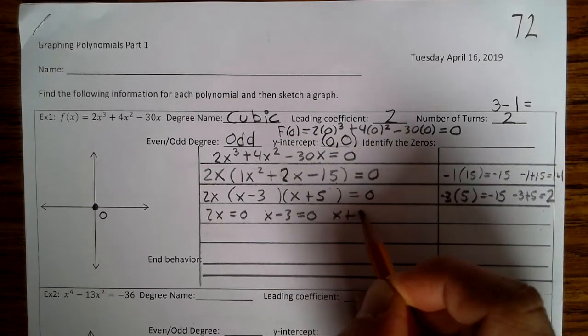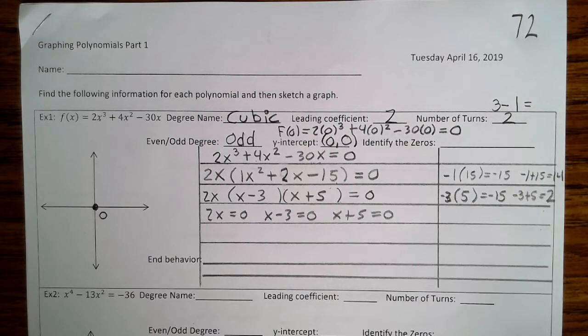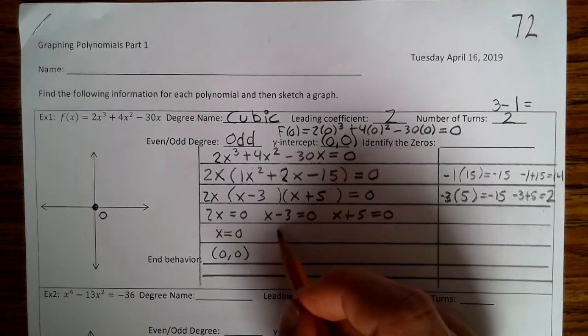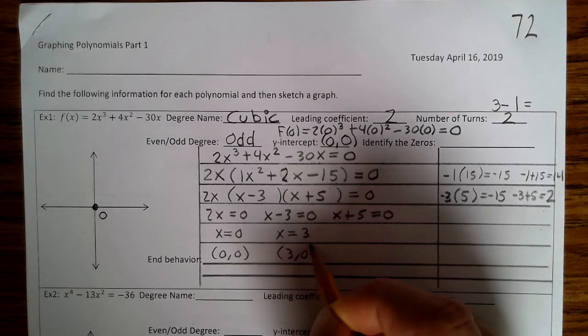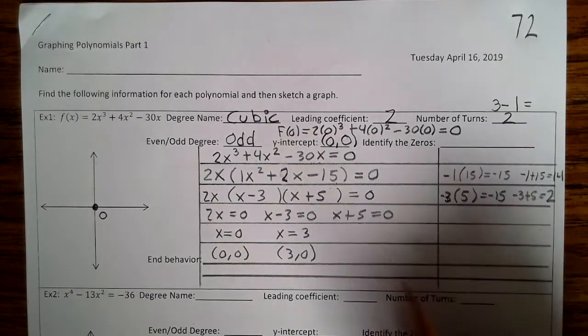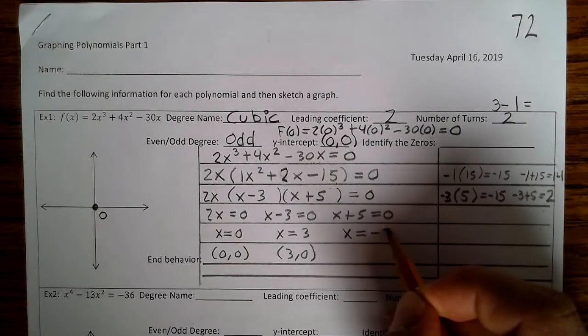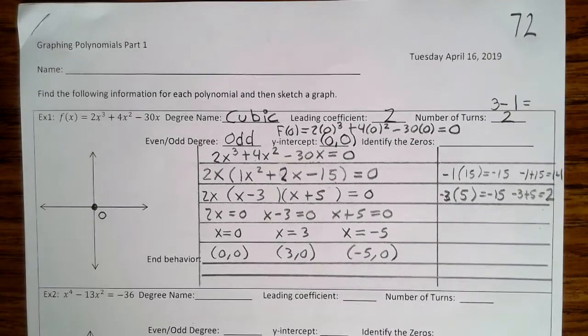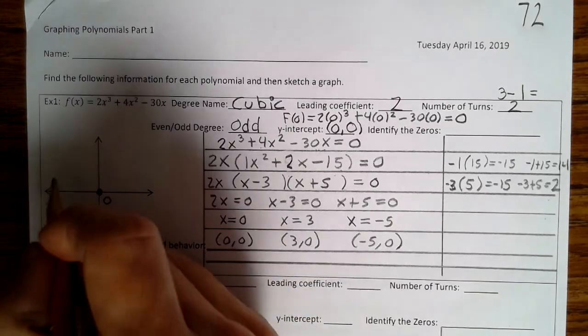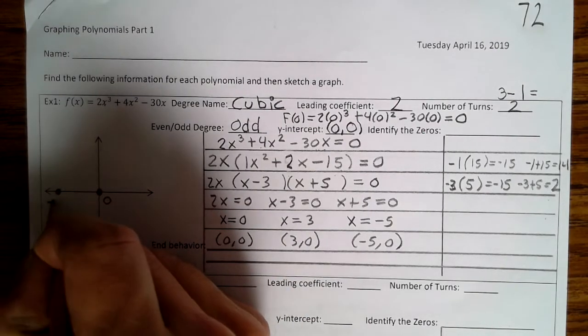So divide by 2, x equals 0, so our intercept is 0, comma 0. Add 3 to both sides, so x equals 3, so our zero is 3, comma 0. Subtract 5 from both sides, so x equals negative 5, so our zero is negative 5, 0. Now, since we're just sketching the graph, we're just going to put a dot at negative 5, 0, we already have 0, and 3.